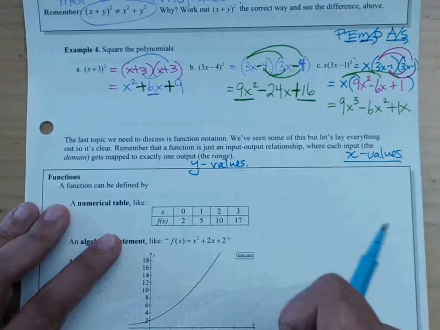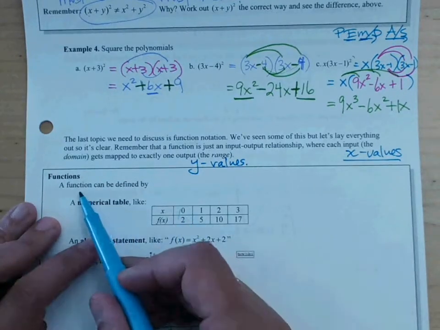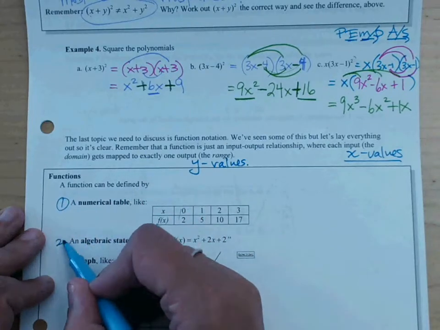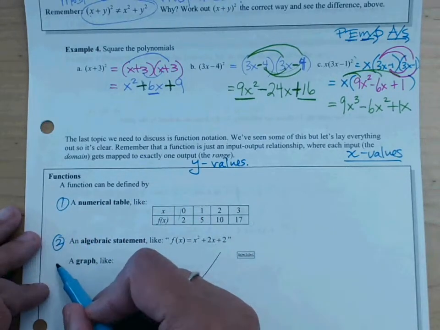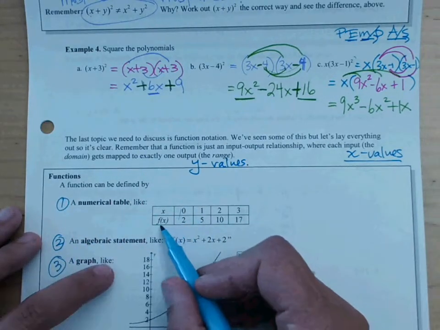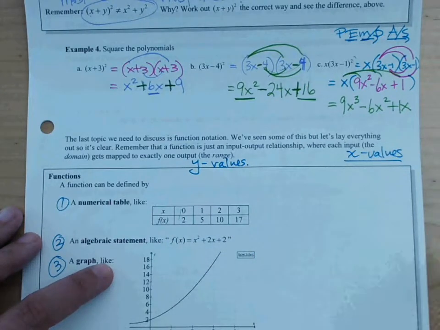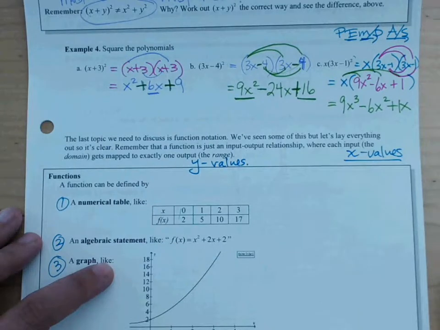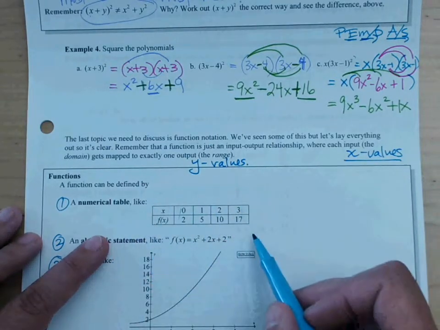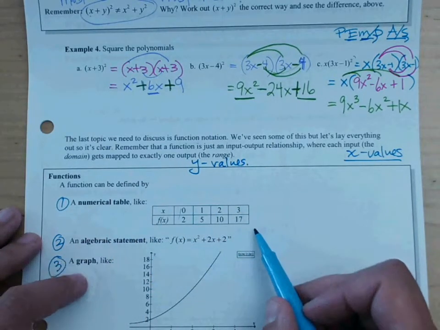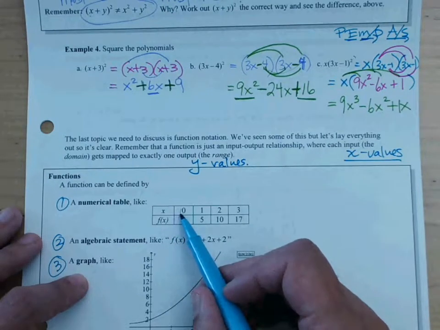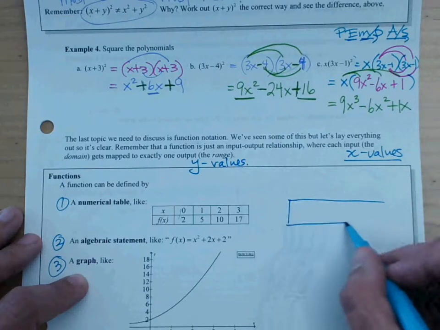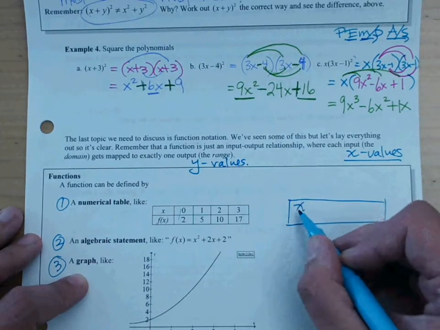So if we look at the table, a function can be defined three ways. One is a table, two algebraically, and three using a graph. So if we look at the table, every x value corresponds to one unique y value. So that makes this a function, right? Even if you had 0, 1, 2, 3, and the table looked like this, this would be an example of a different kind of function.